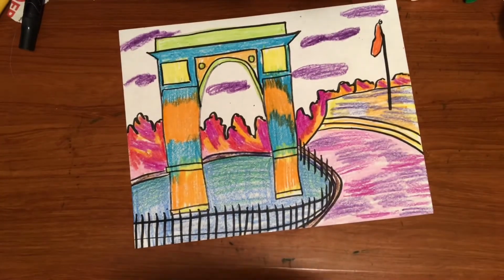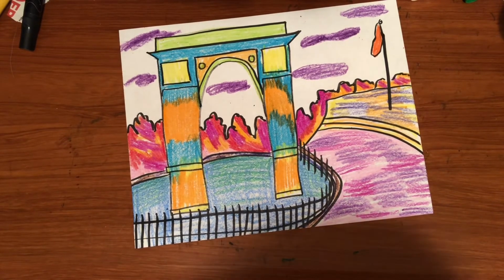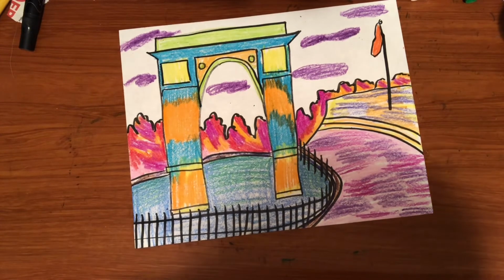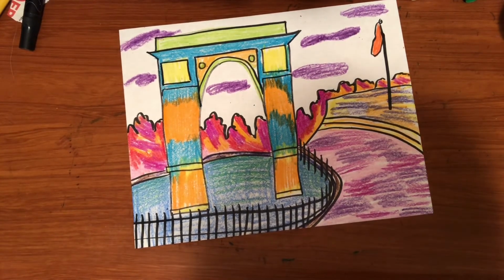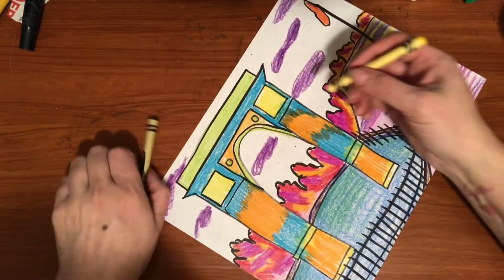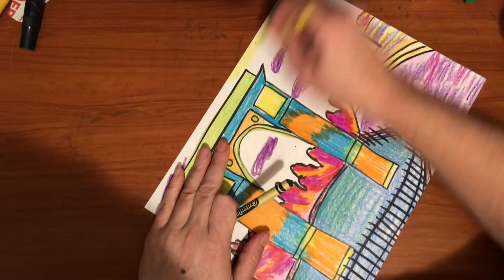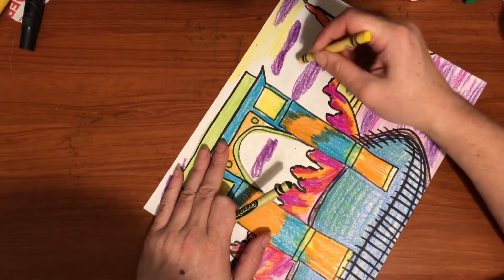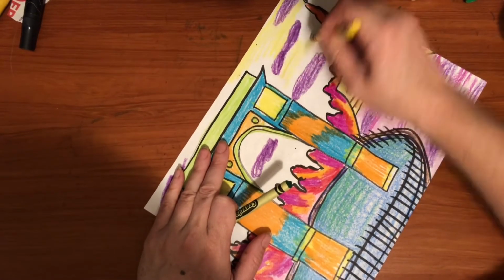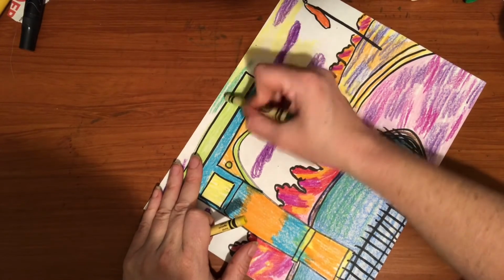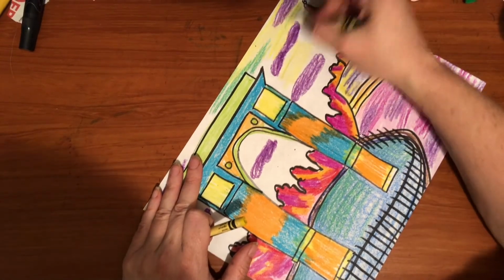Now, what will I do with this sky? I am thinking maybe some yellow with green. Let's see what that starts to look like. I feel like with these, the more wild color, the better. So I can add a little bit of that color, and then I can just put a little of this on top.